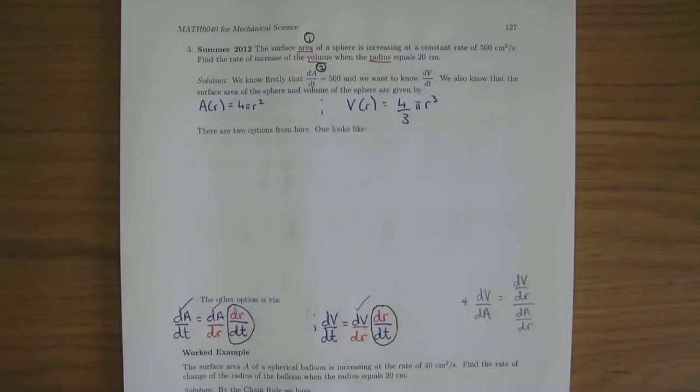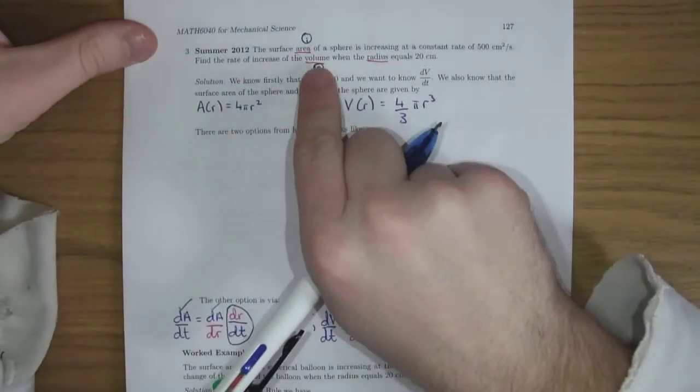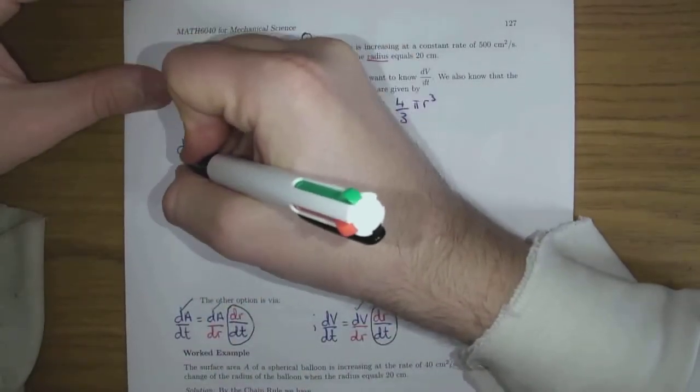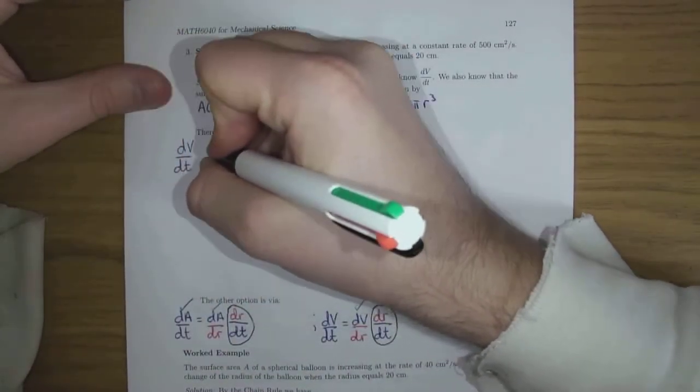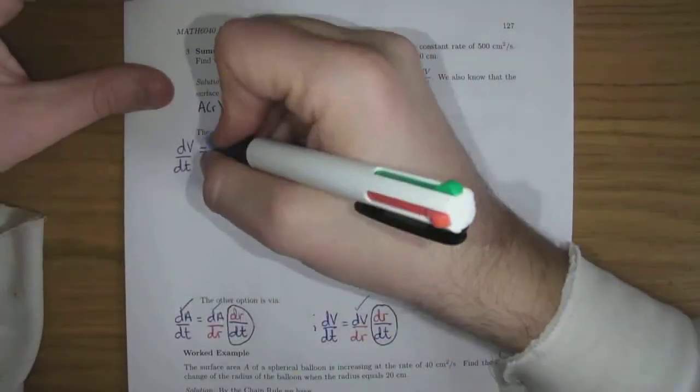I'm going to do it a different way. So this is going to be just a bit braver. What we're going to do is say we're looking for the rate of increase of the volume, the rate of change of volume. I'm going to write dV/dt. That's what I want to find. And I think I'm going to spread this out.